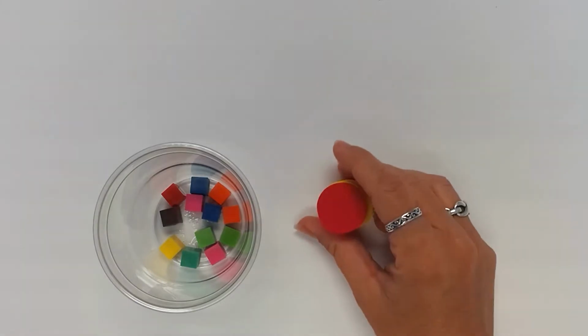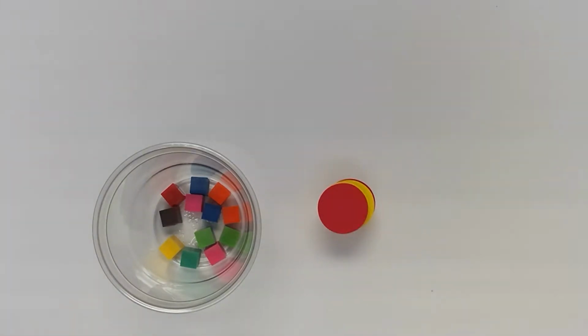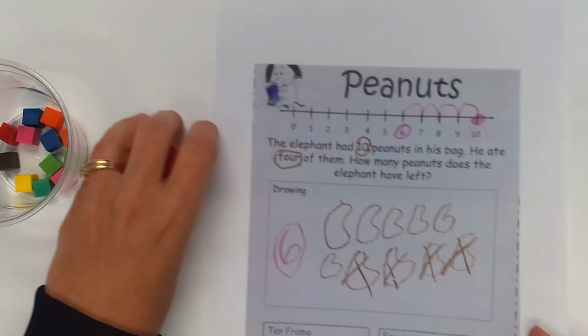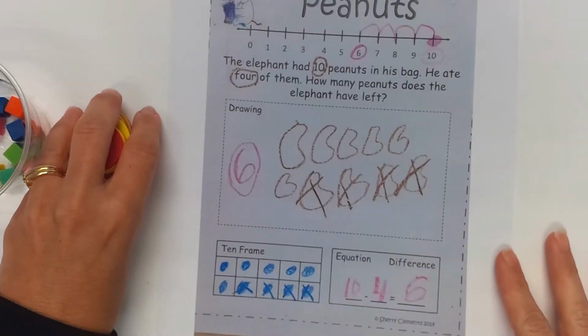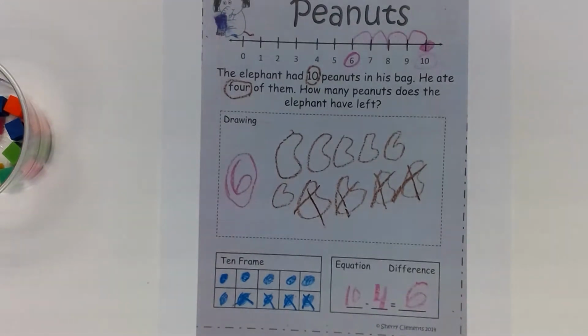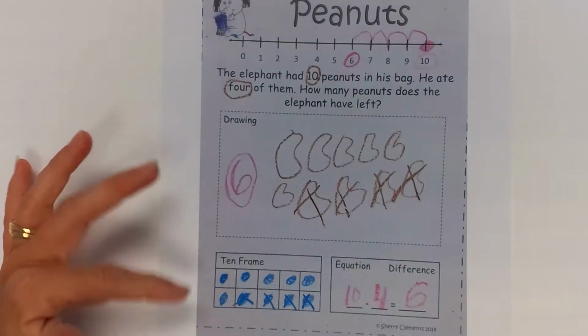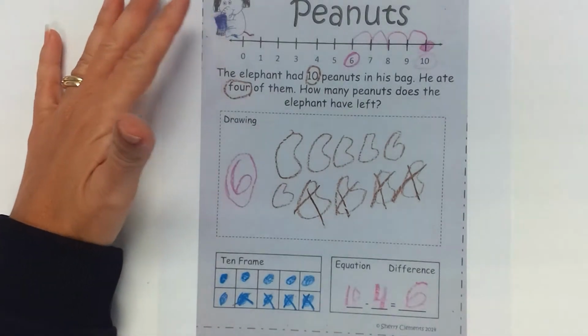problems. When students are solving word problems, they can use any type of object, any type of manipulative that might be available for them, and they can also draw pictures. And here's a sample of some student work. They were given a story problem and they had their drawing. They may have also had the objects on there. They were given 10 frames, and they used a number line.